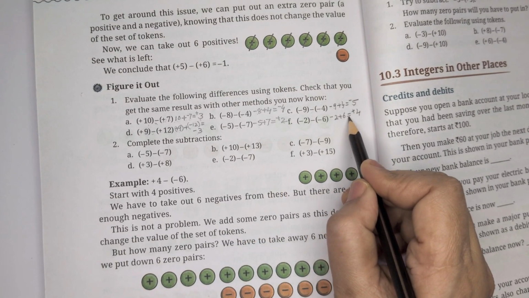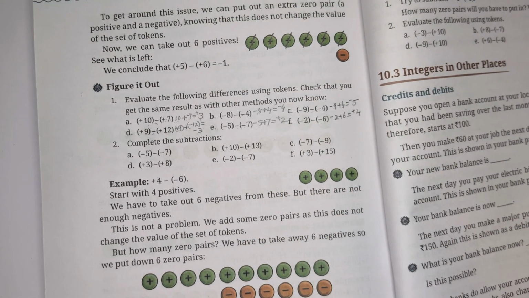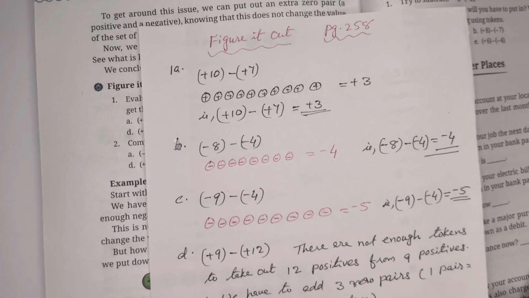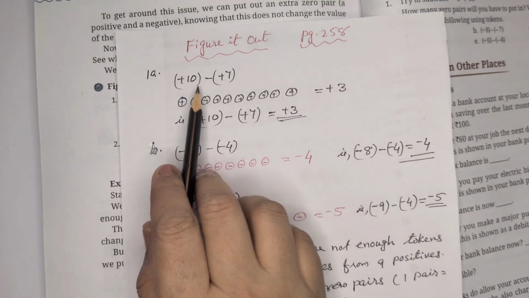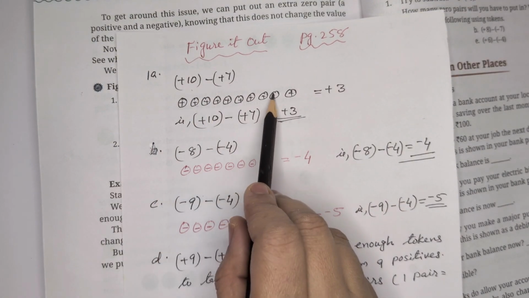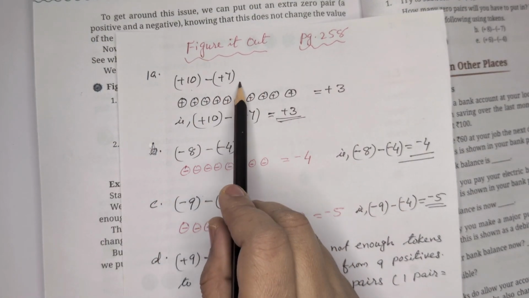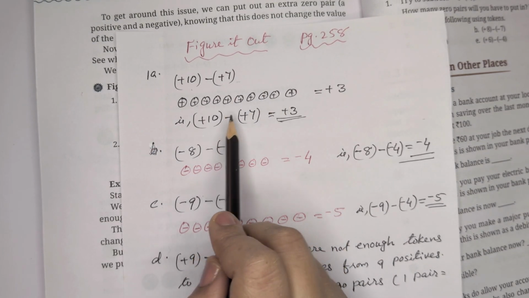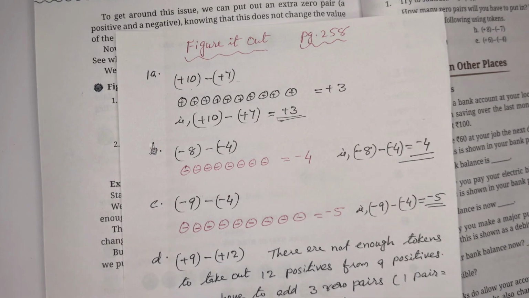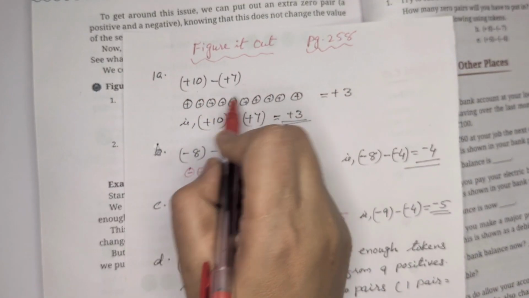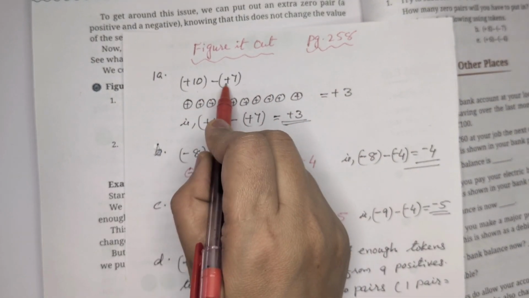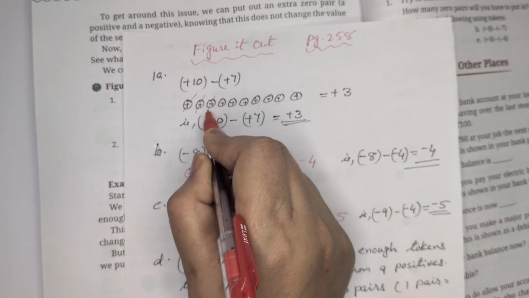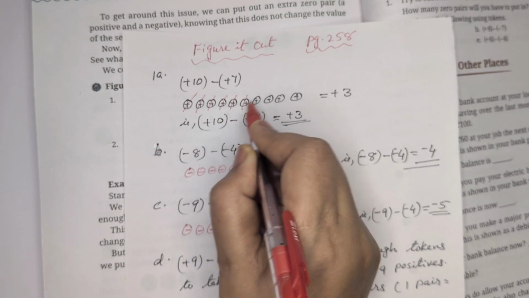Here minus 2 plus 6 plus 4. So same thing, by using the tokens we can look at that. The first one, we have to take 10 positive tokens, and minus plus 7. So from the 10 tokens we have to cut 7 tokens, minus 7 tokens, that means cancel 3, 4, 5, 6, 7.